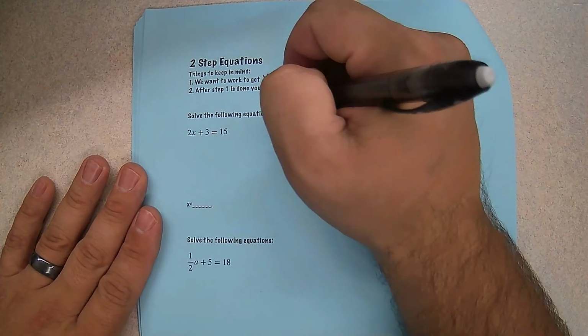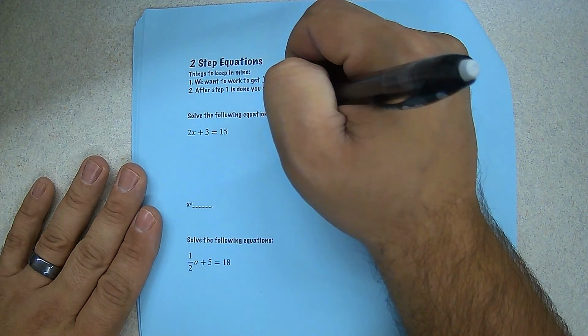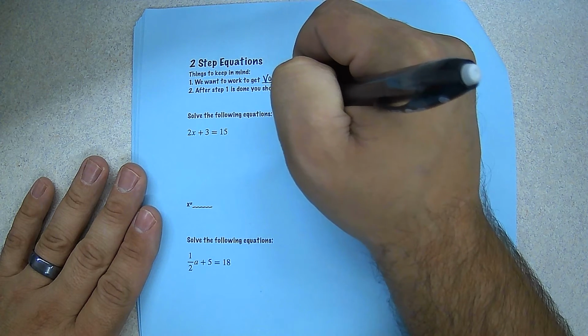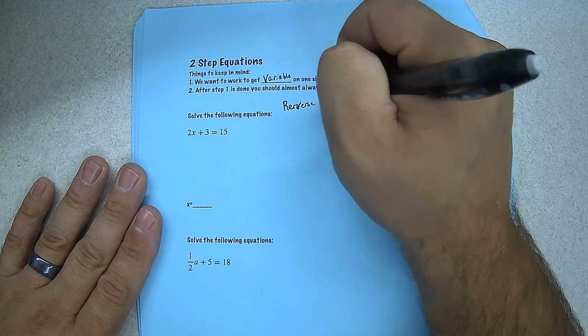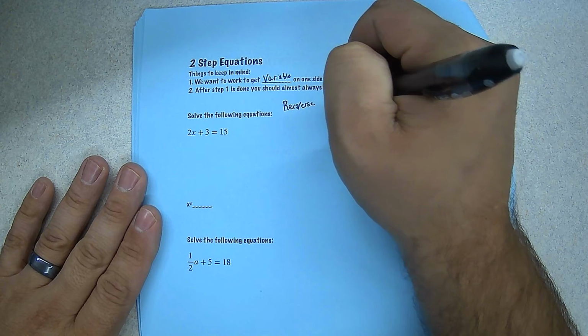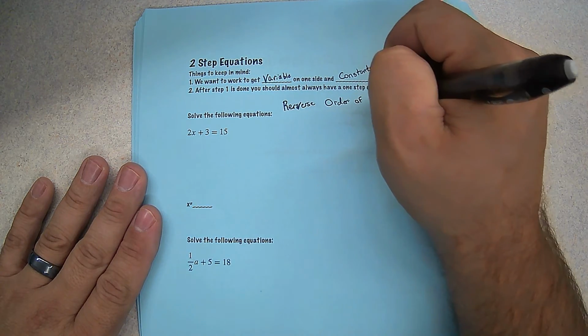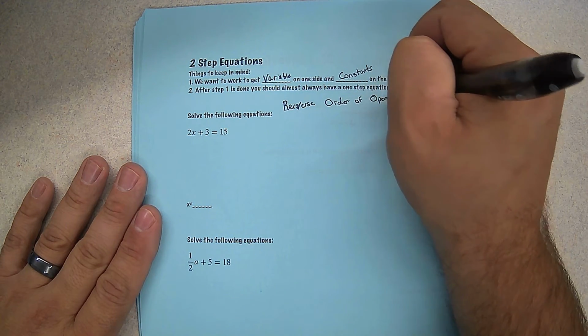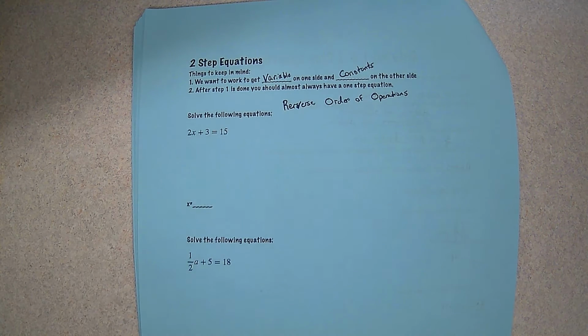Now, as we work on these, I want you to kind of think of the reverse order of operations. We're going to kind of be working backwards on how we move things or how we undo, because we're really undoing a lot of stuff. And so when we undo something, we have to start backwards on our order of operations. So that means the first thing that we're going to want to undo is any addition or subtraction.